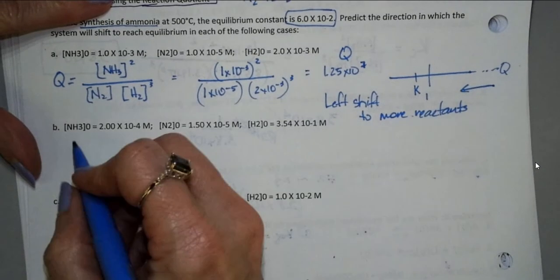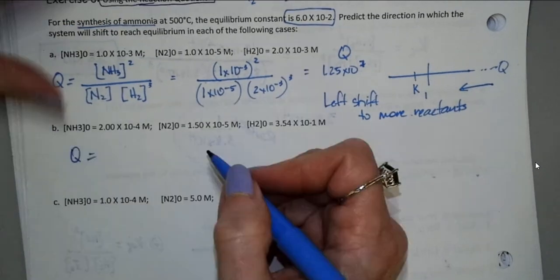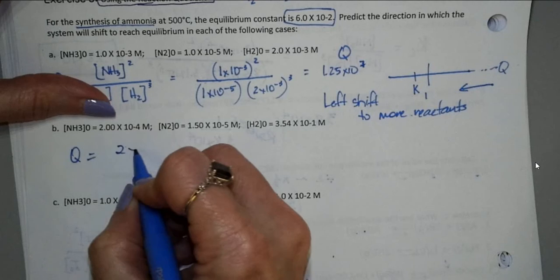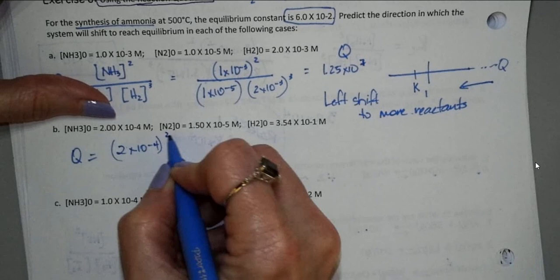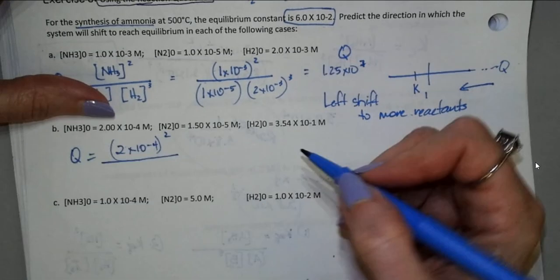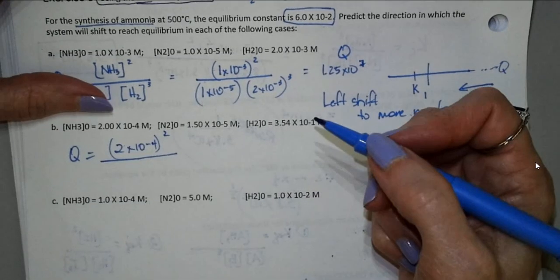A lot of times, even if they don't point blank ask you to find Q, find it, because sometimes that's what they give a point for. So don't skip over that and say, oh, I can just look at that and say it's going to shift left or it's going to shift right or what have you.